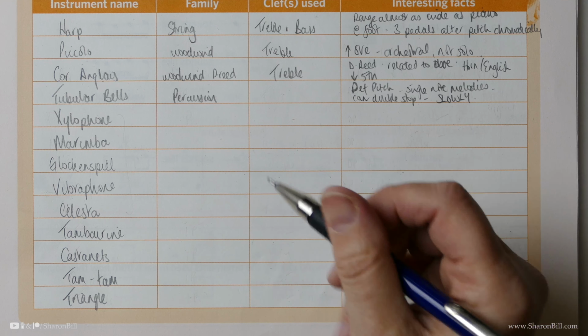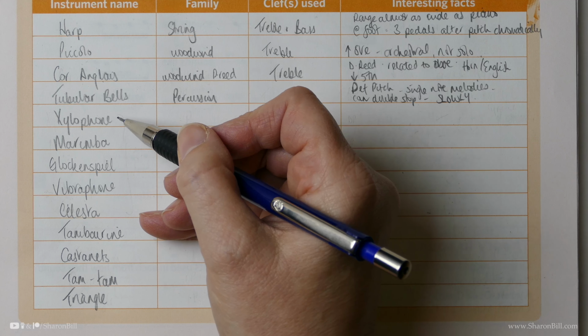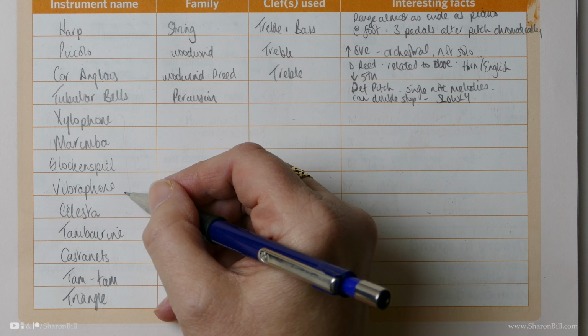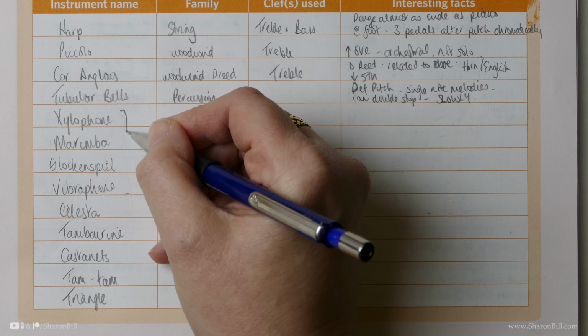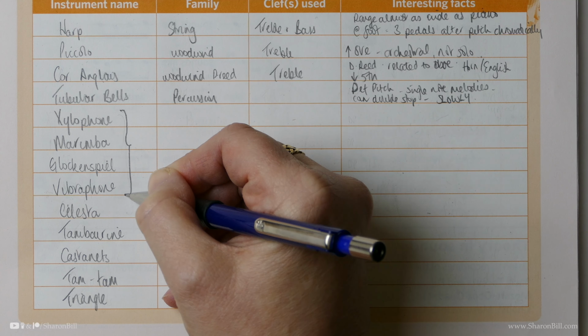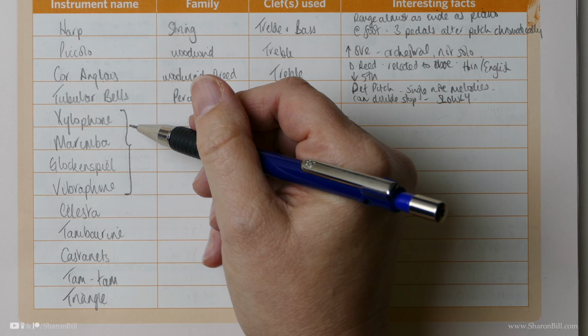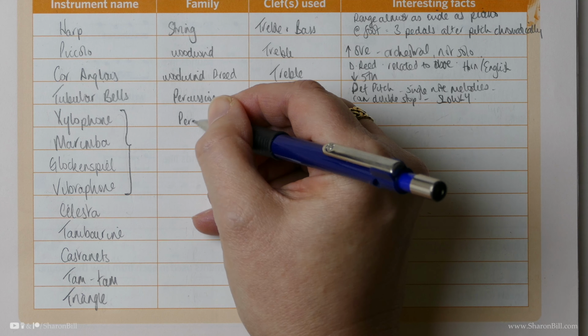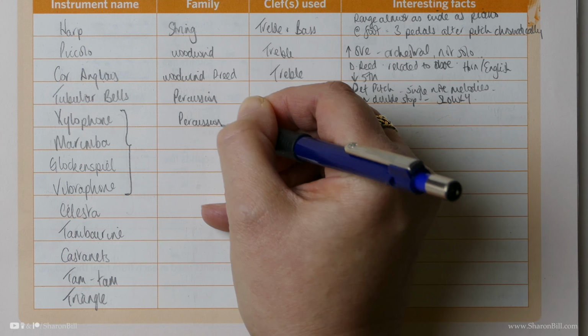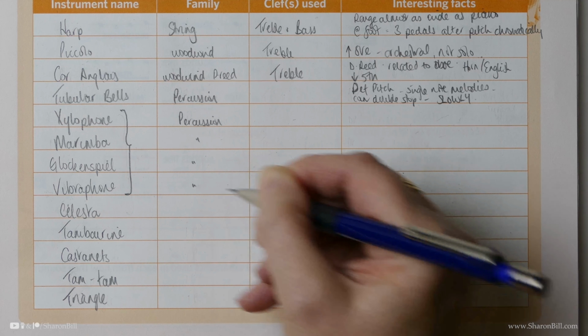Now, if we just press on to these next few, we can perhaps link together the vibraphone and the xylophone. They kind of fall together, where they're all part of the same family. They're all part of the percussion family. So we can just go ahead and say those.